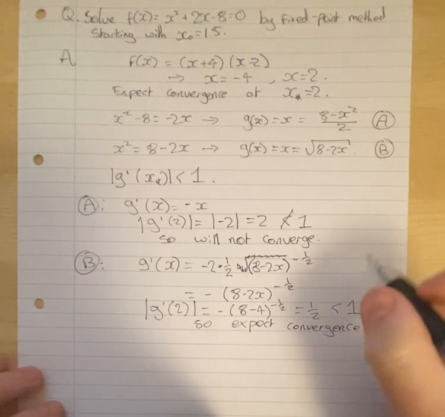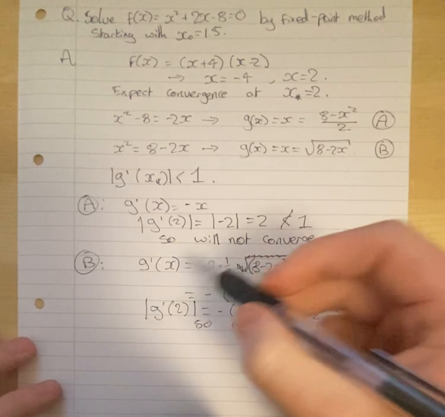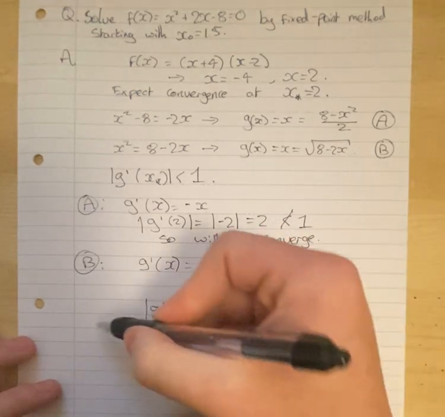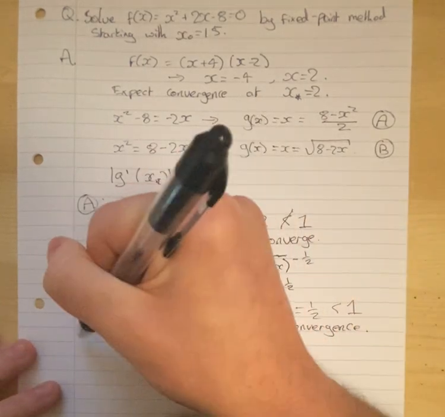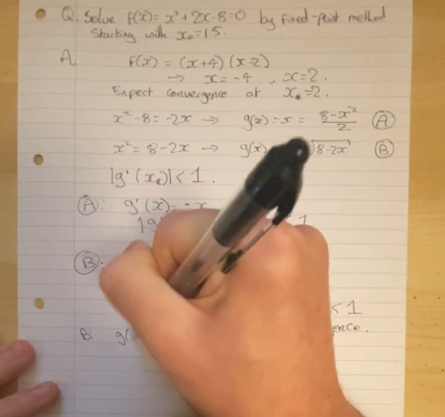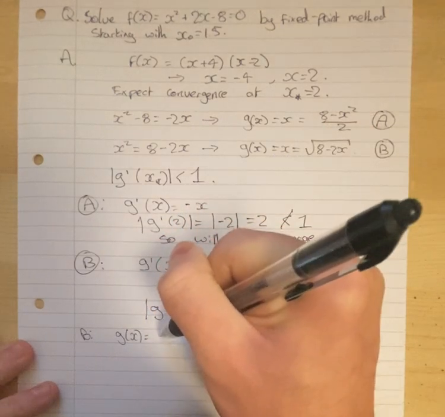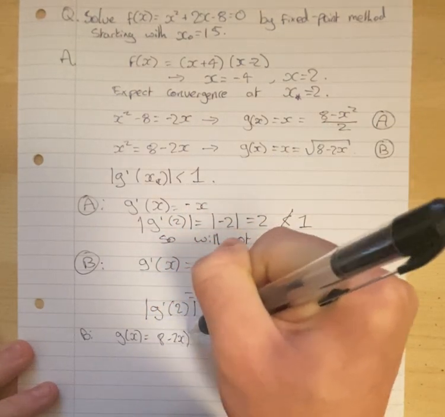So we'll choose equation b to solve this to get the final answer. So b, g of x is equal to 8 minus 2x to the power of a half.